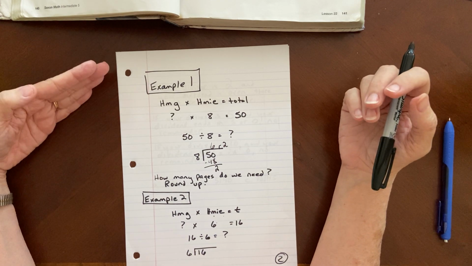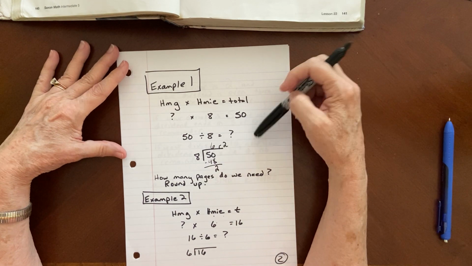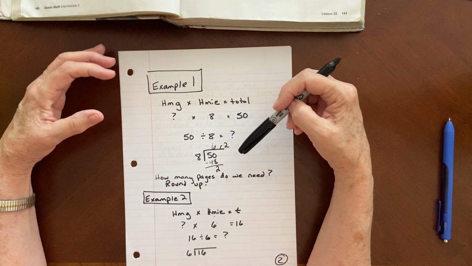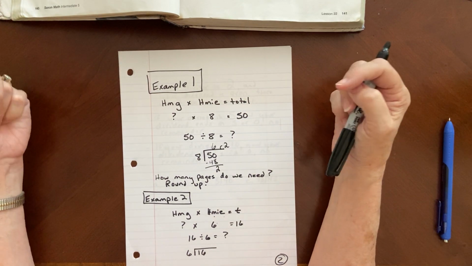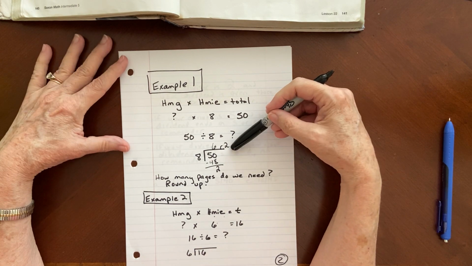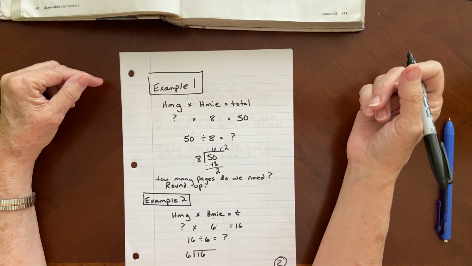I can fill up 6 pages, and then I have that 7th with only 2 pictures on it. Sometimes when you're doing these word problems, it's hard to think about, oh, what does that answer really mean? So that's the trick to example 1 and those kinds of problems: oh, I'm not finished yet. So think those through. Think about what that's telling you.